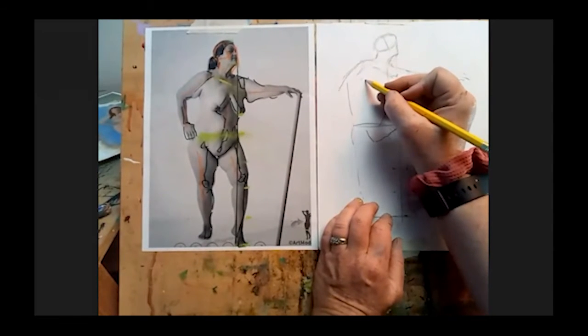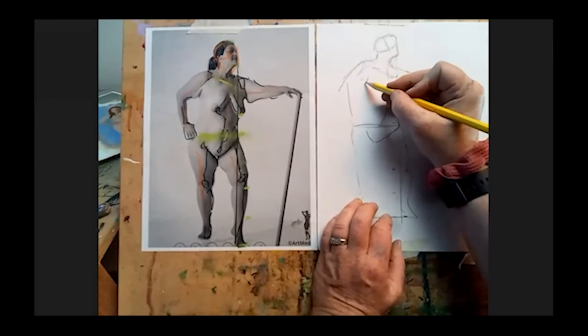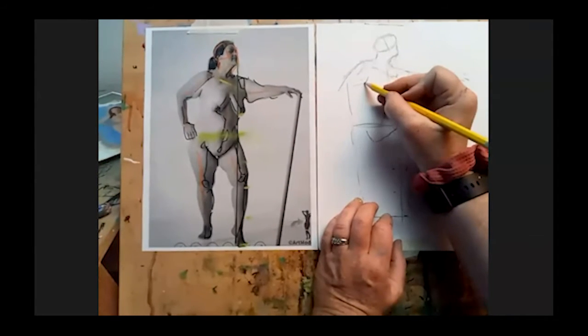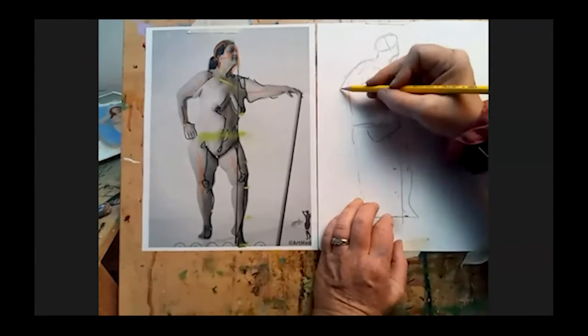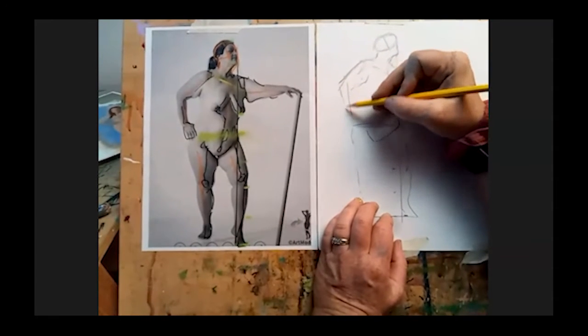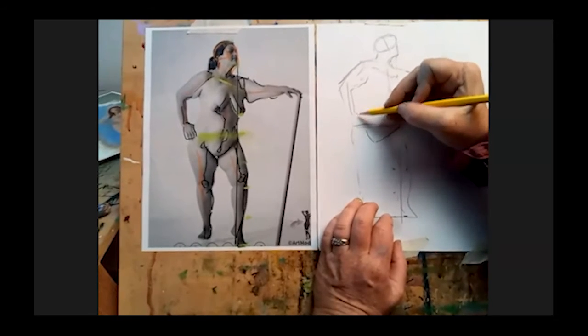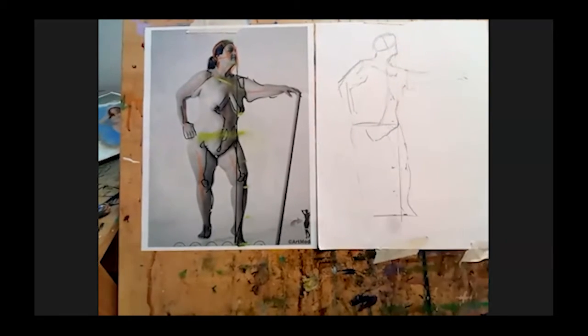So you see how often I am using the head to assess where things are. I'm still not absolutely getting everything right. Oh, but she's starting to come out.